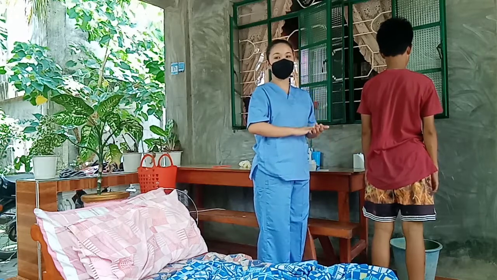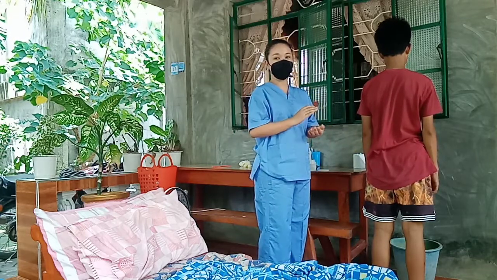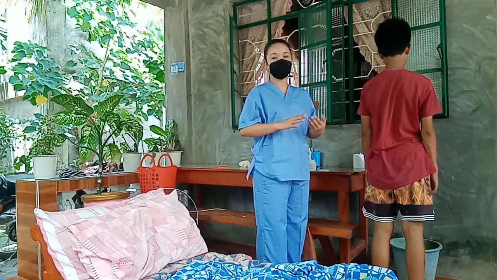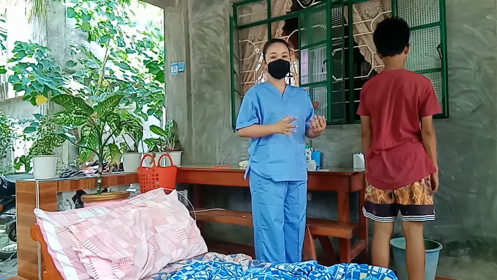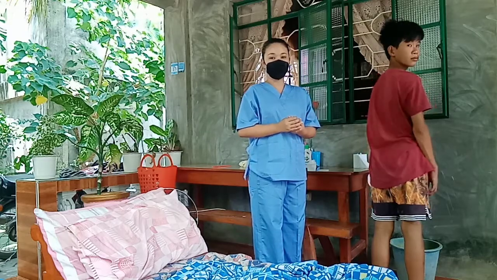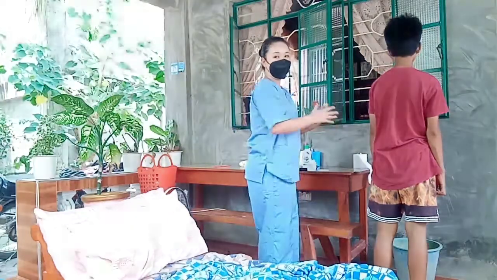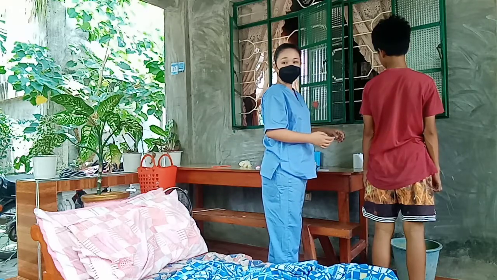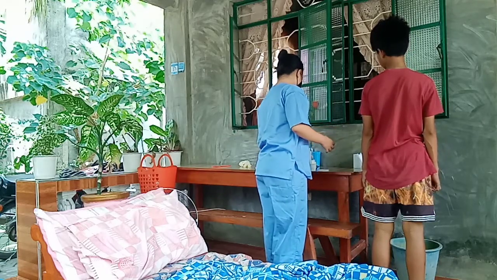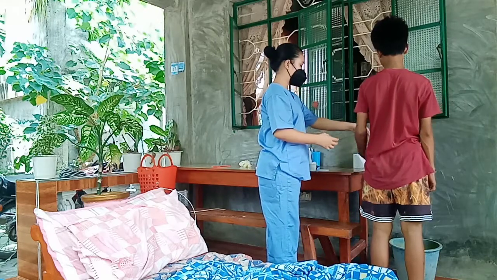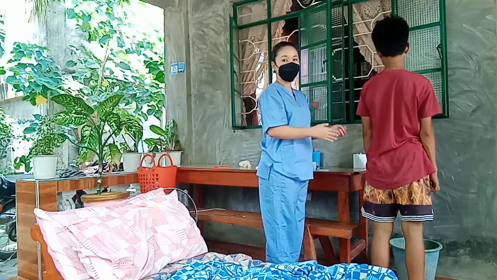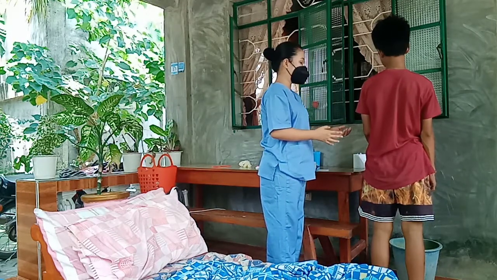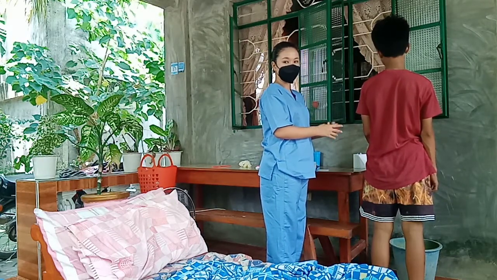So, instruct the patient to hold penis with one hand, then clean the meatus properly and have patient retract foreskin if necessary. Then return foreskin when done. So, sir, hold your penis with one hand. Then next is clean your meatus. Then retract your foreskin if necessary to clean it.